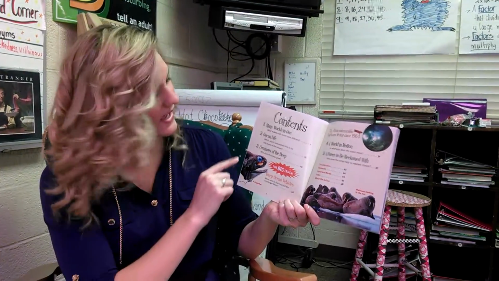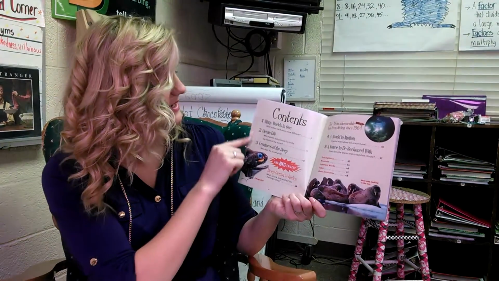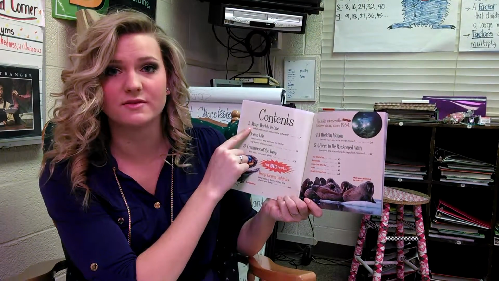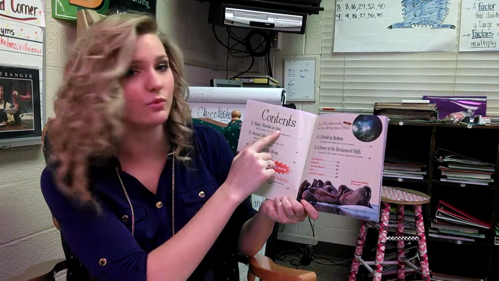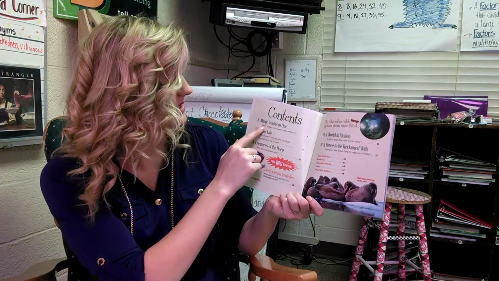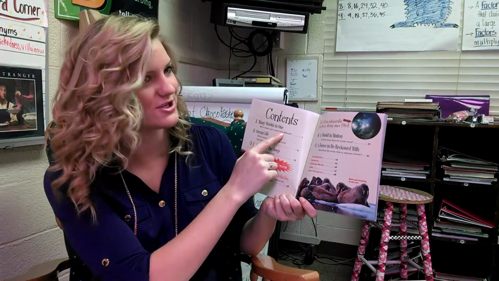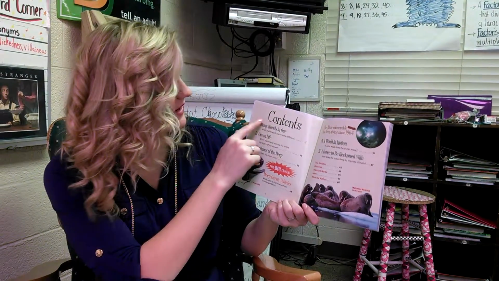Now, if I'm looking at this table of contents, I'm going to look at just the section we're going to be reading today that's called Many Worlds in One. And the subtitle says, "What makes each ocean zone different?" Now, if I'm looking at this, let's preview it. The first section that says Many Worlds in One, let's make a prediction.